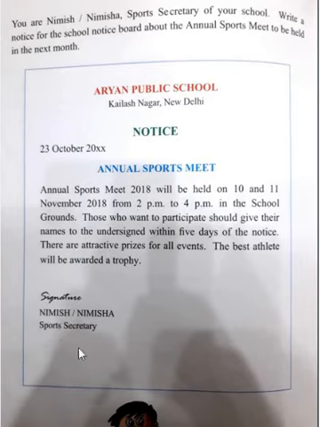So initially you have to draw a box. Then the name of the institution, that is Aryan Public School, Kailash Nagar, New Delhi. Address in short running letters. Then notice in bold letters, then the date, then the title. After that: Annual Sports Meet 2018 will be held on 10 and 11 November 2018 from 2 p.m. to 4 p.m. in the school grounds.